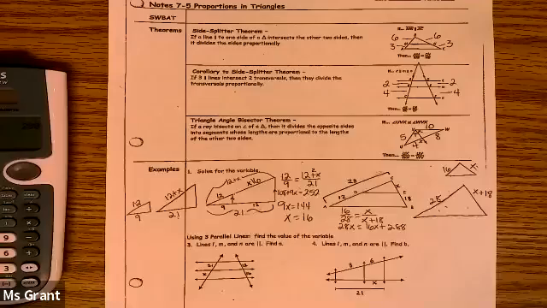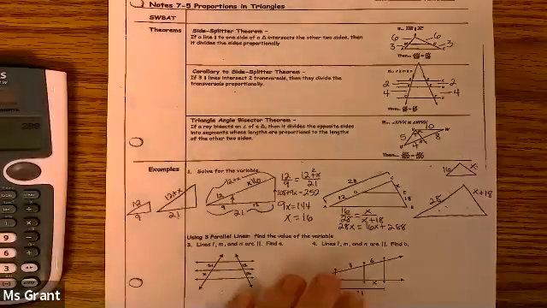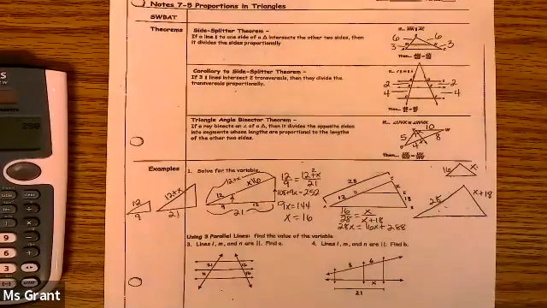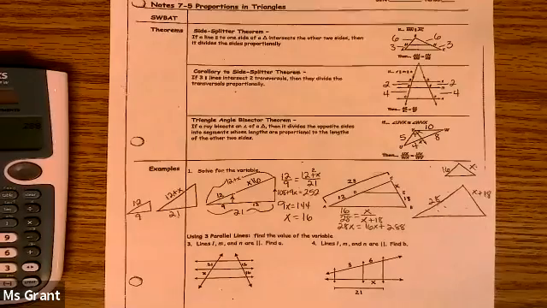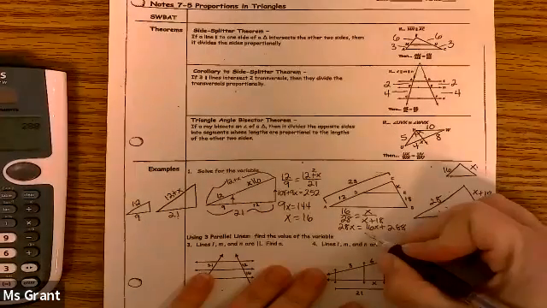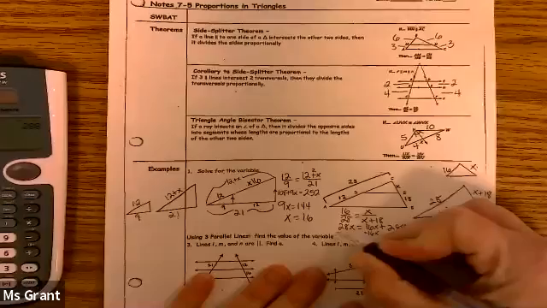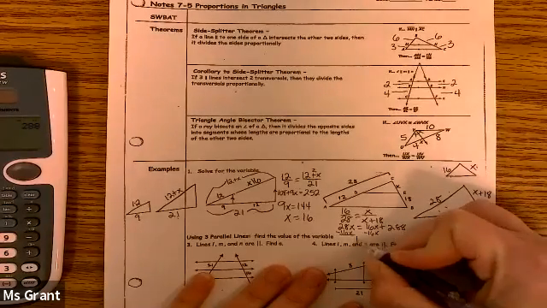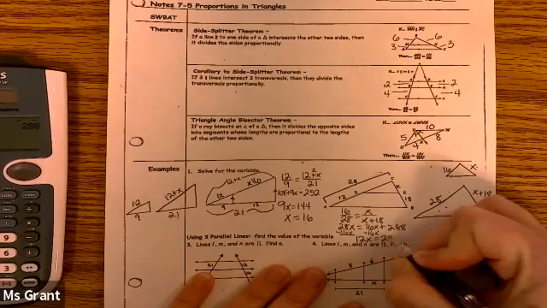I'm not going to be nice about that. That's like 6th grade stuff. You need to know that 16 gets multiplied by x and 16 gets multiplied by 18. Okay, subtract 16x both sides. 12x equals 288.